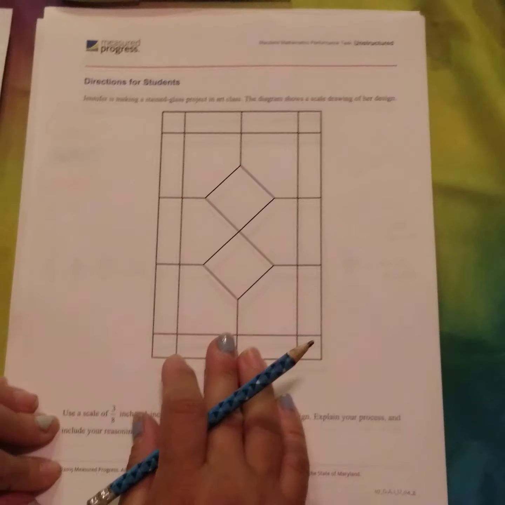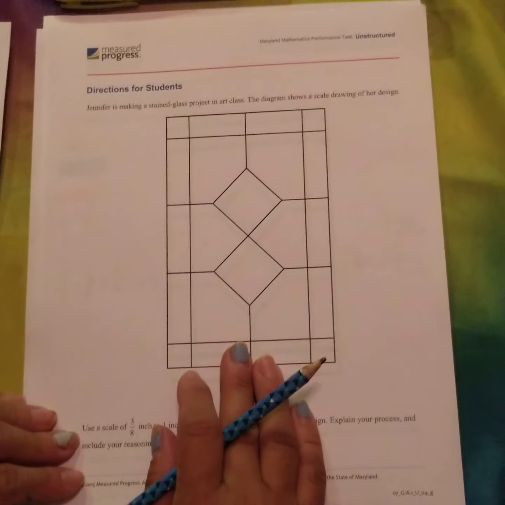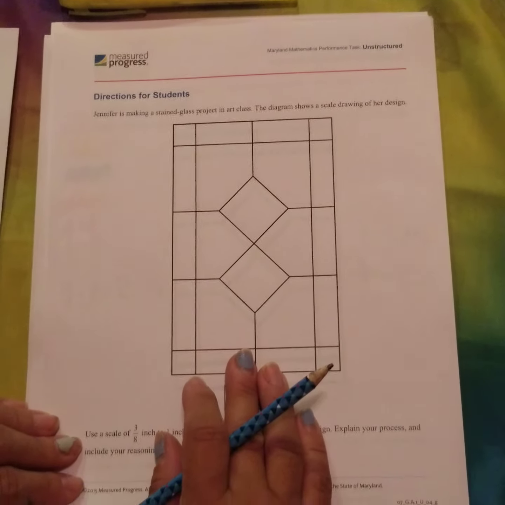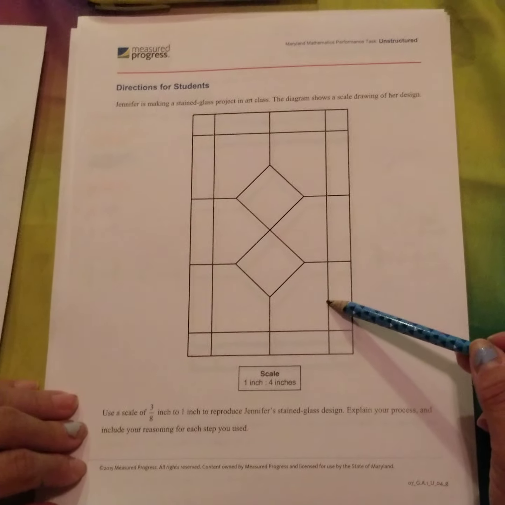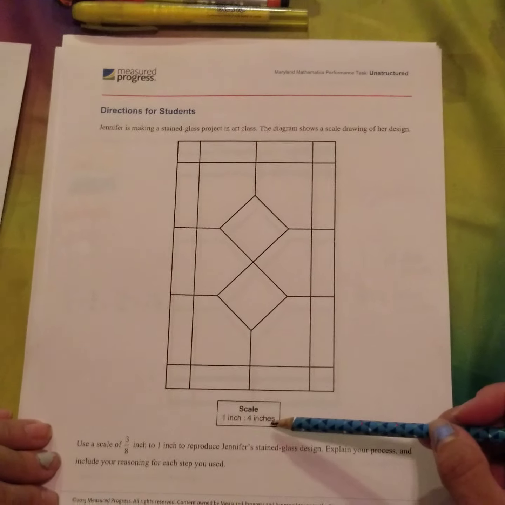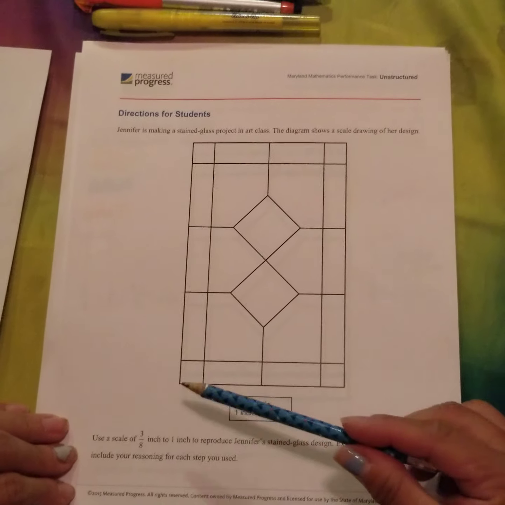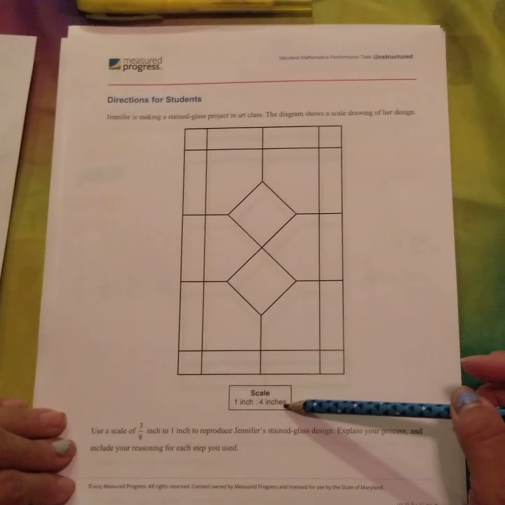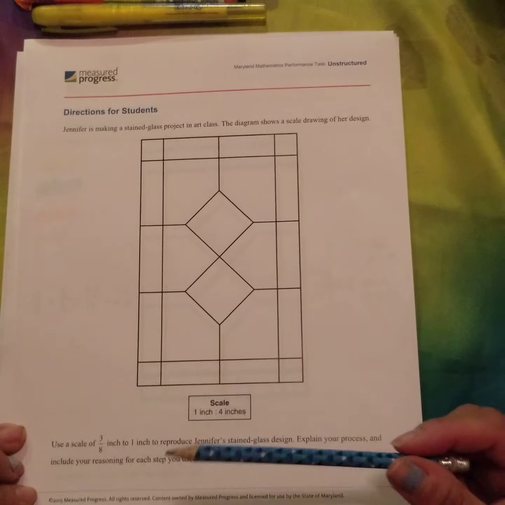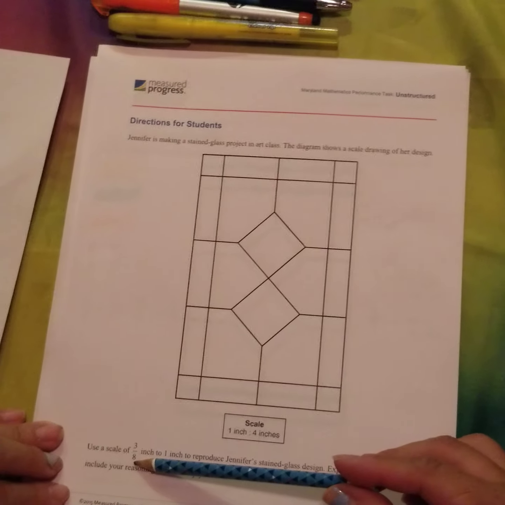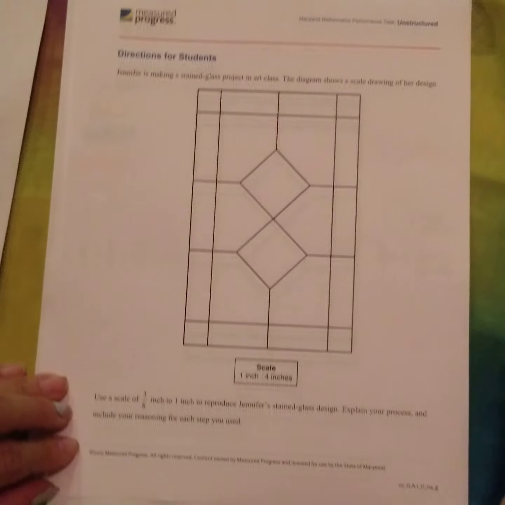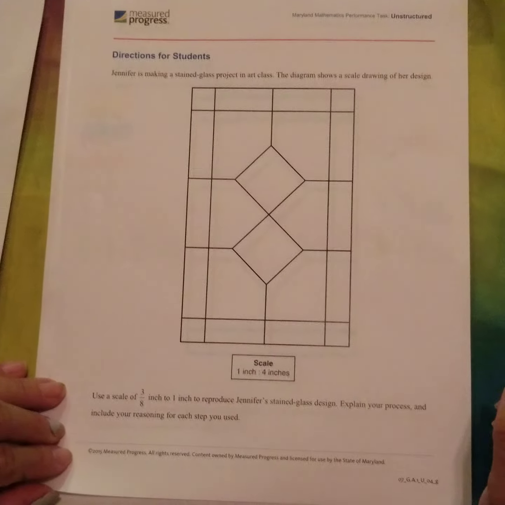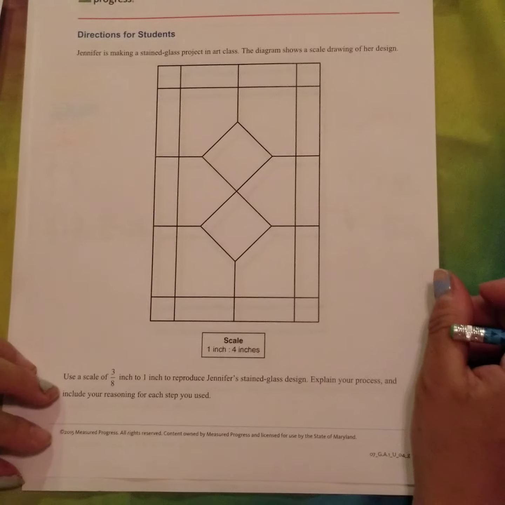This is the problem. Jennifer's making a stained glass project in art class. The diagram shows a scale drawing of her design. The scale drawing of her design is 1 inch to 4 inches. So for every 1 inch, it's actually 4 inches. We're going to use a scale of 3/8 of an inch to 1 inch to reproduce Jennifer's stained glass design. Explain your process and include your reasoning for each step you used.